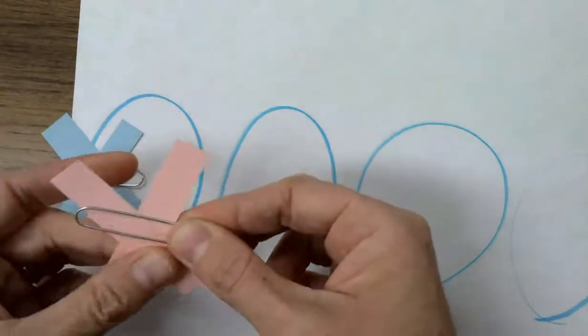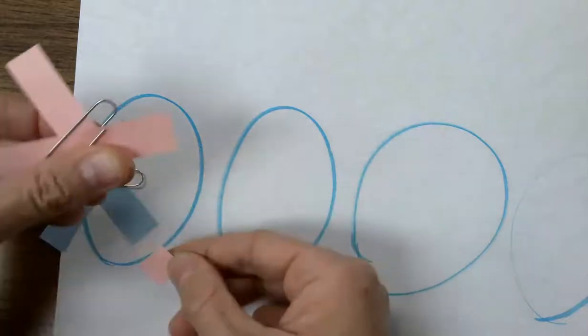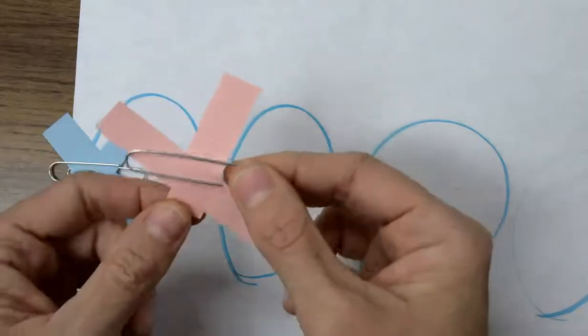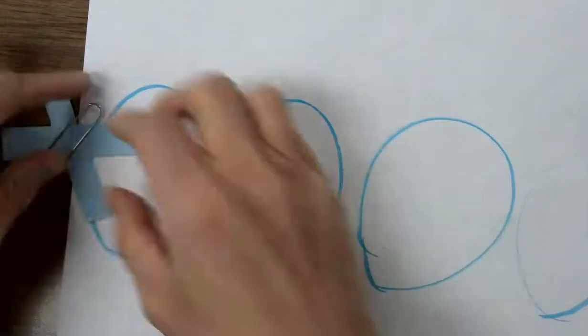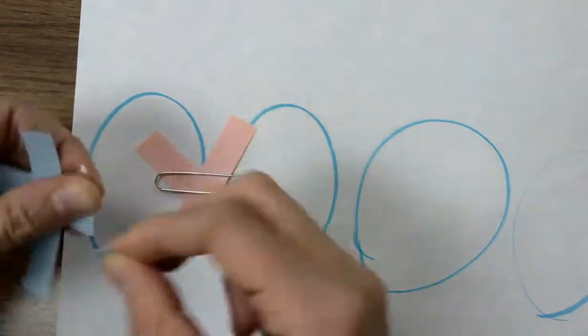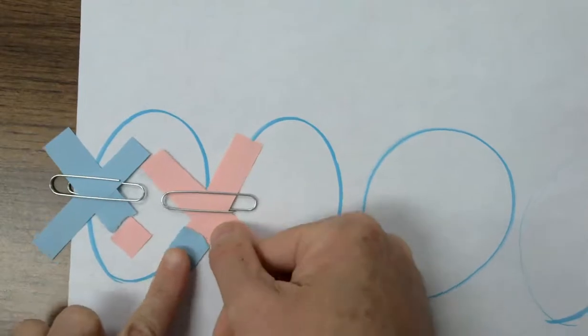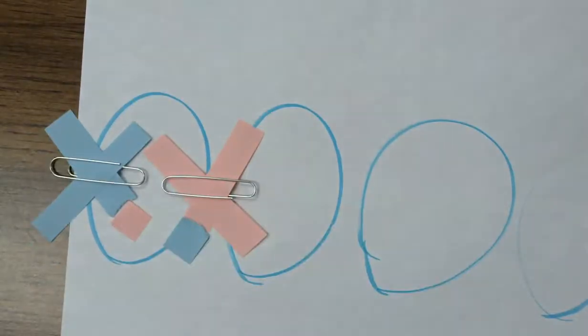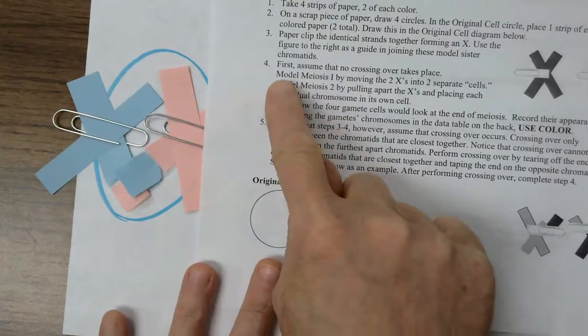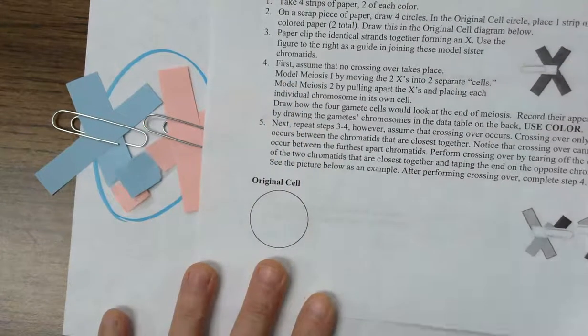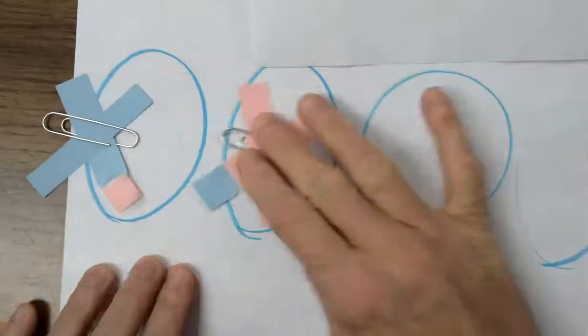So the way I'm going to do this is I'm going to rip off that piece of the chromosome. I'm going to do the same thing with the other one. And I'm going to tape these to the opposite one. So repeating step 4, I'm going to model meiosis 1 by putting these 2 X's in 2 different cells.